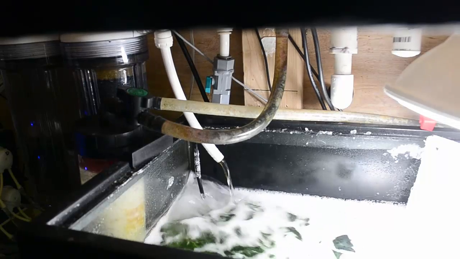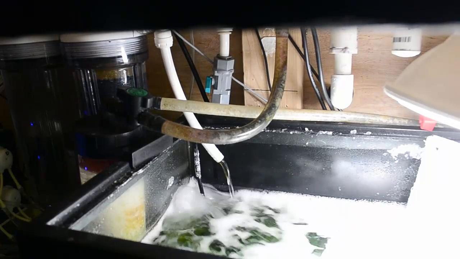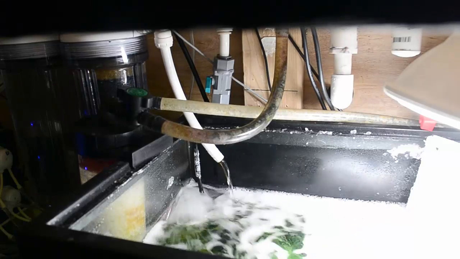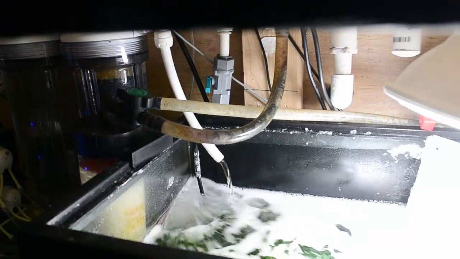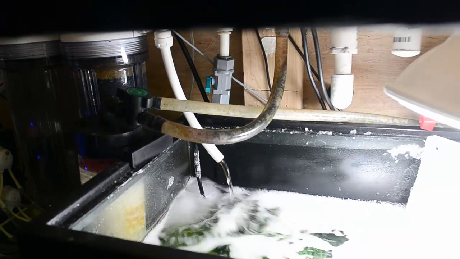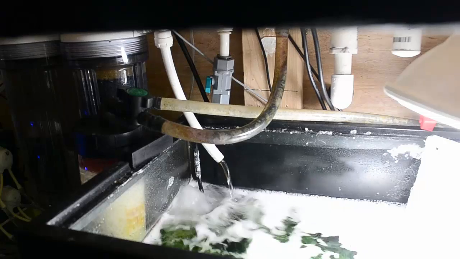Like I said before, don't chase numbers. If you're doing all these things and your pH stays at 8.2, leave it alone, okay? There's no reason to add buffers, and don't ever add an alkalinity buffer to your tank. That's just bad news all the way around.